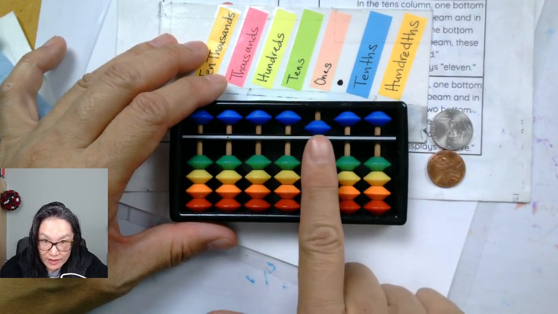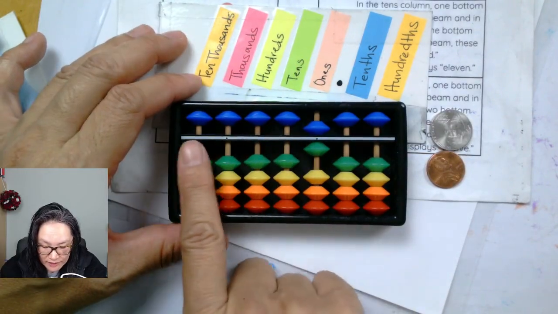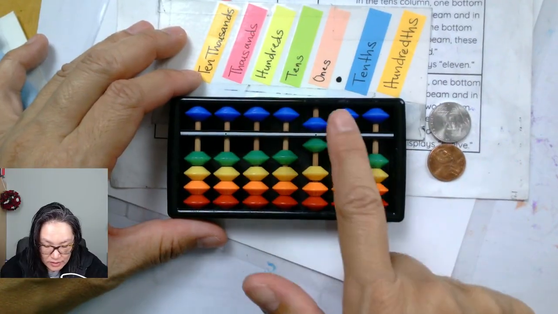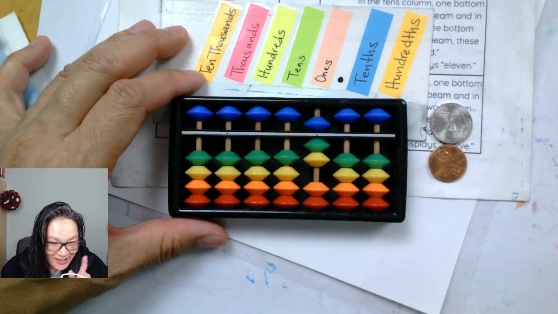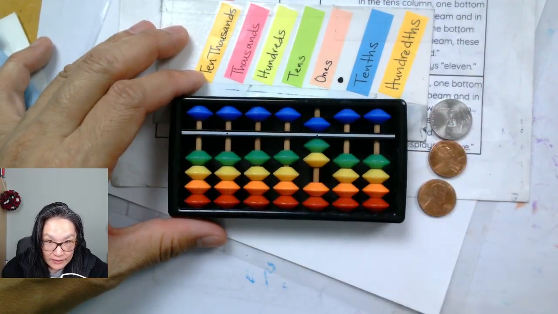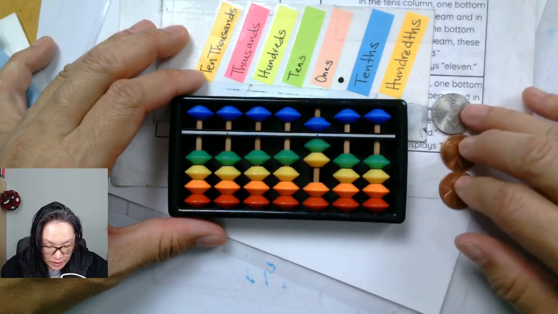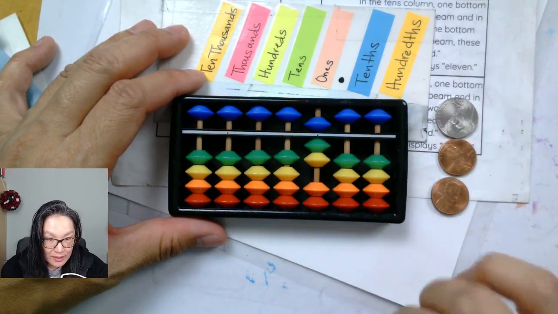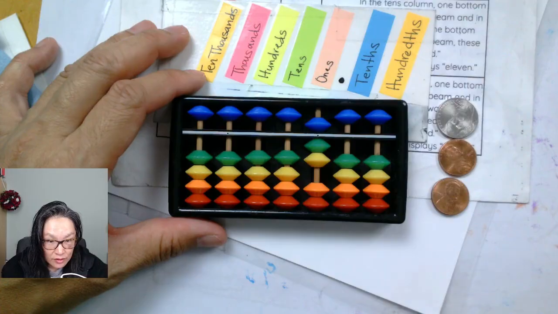So then we look at every place value: ones, tens, hundreds, thousands, ten thousands. Every column is a place value. So we have 6, 5, 6. And then 7. Yes, 7 looks like that. 5, 6, 7. Right? What we're doing is we're just trying to understand how to read the abacus. When we understand how to read the abacus, then we can actually do adding, subtracting, multiplication, division.